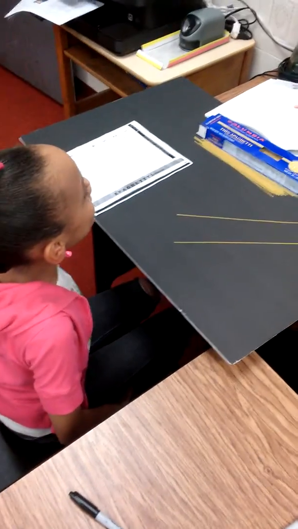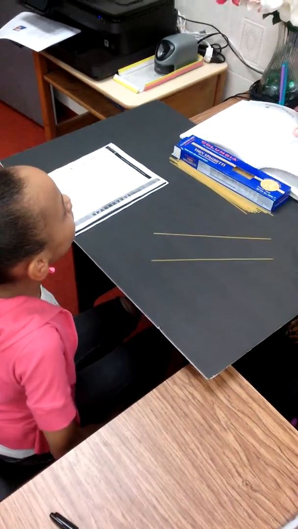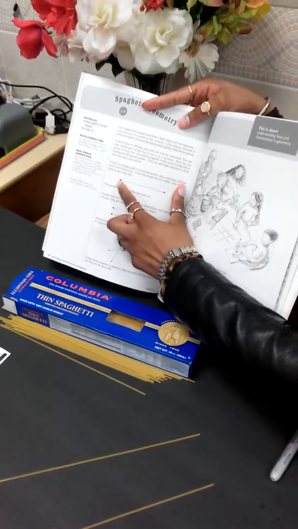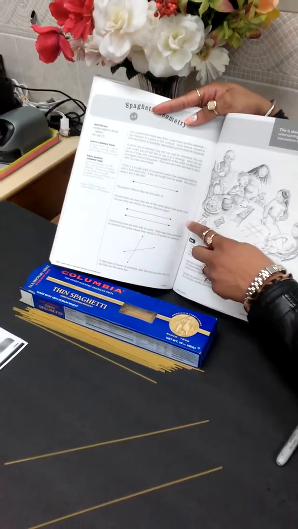The arrow indicates on the line there that the line goes on. So basically, it means that it goes on indefinitely in both directions. Okay, that's a line. So that's how you would write the line.